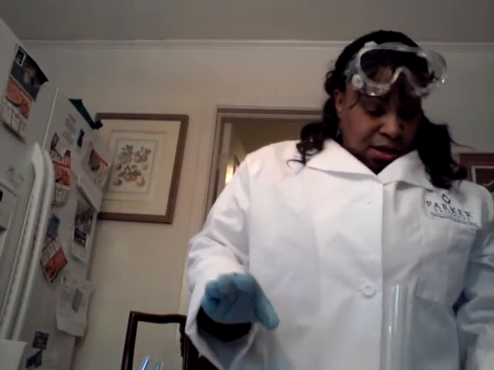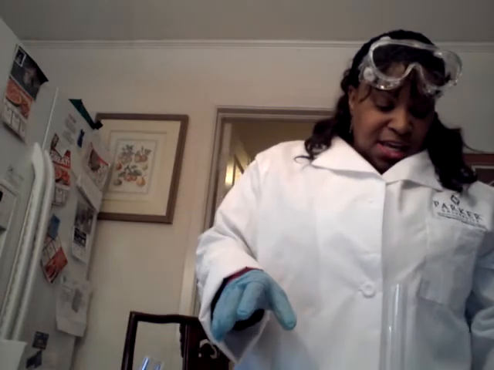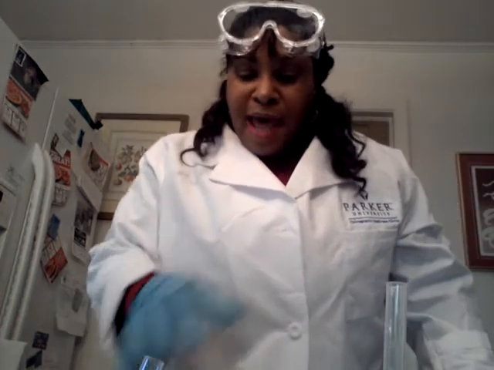Now, in our actual class component that we've been doing for the past couple of weeks, we're trying to figure out the pH balance of an actual solution when an acid is added. So we have learned various things, and with this particular lab, it's supposed to show us how the color changes.